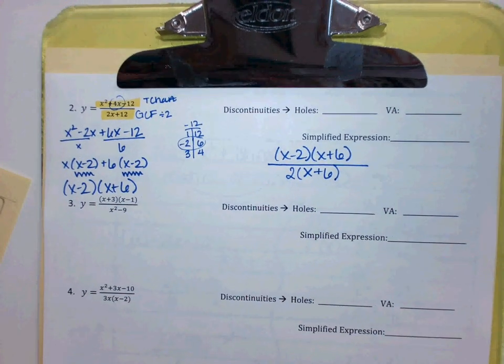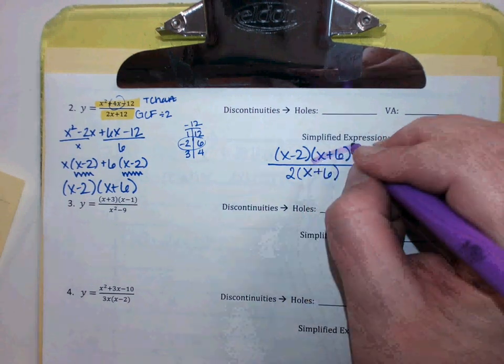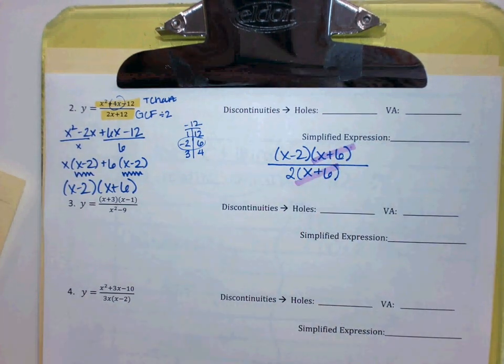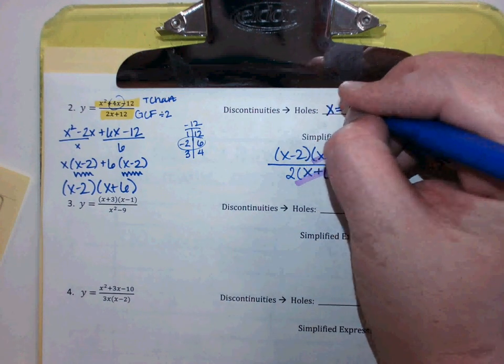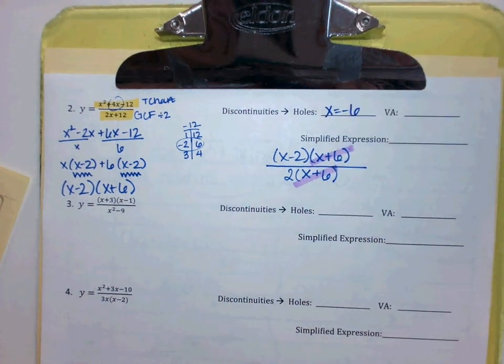Okay, then from there, I'm looking for the holes in the graph. The holes are the ones that cross out. I see I have an x plus 6 twice. I'm looking for what would make that 0. Well, then x would have to be a -6.